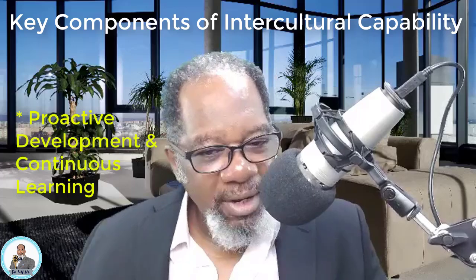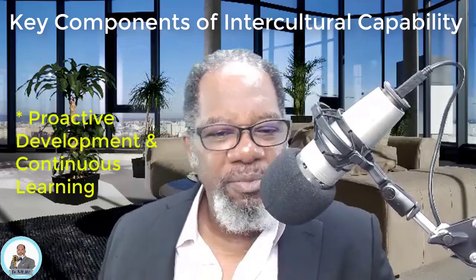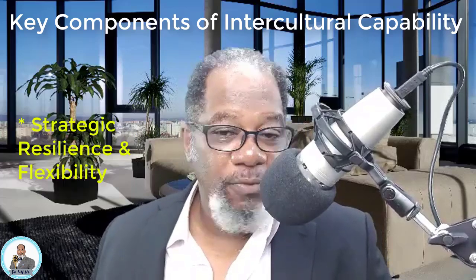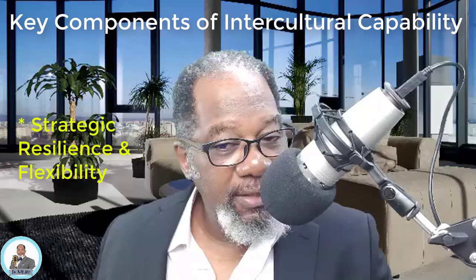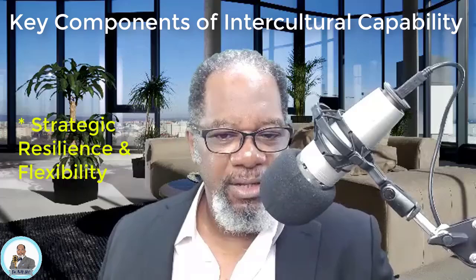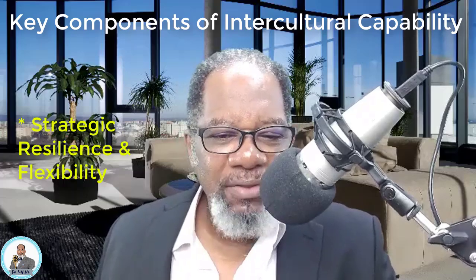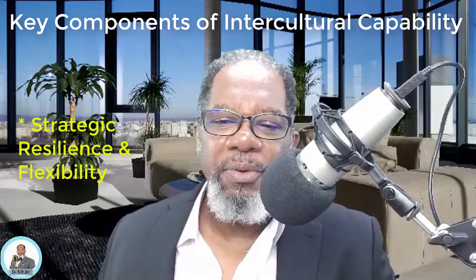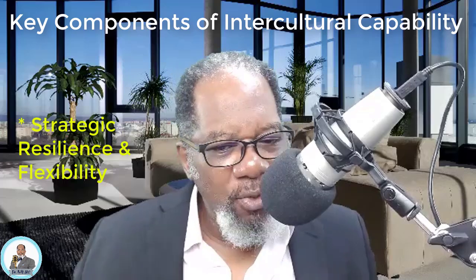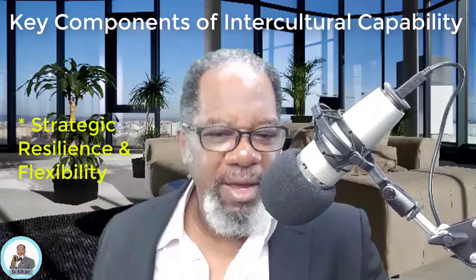involving global dynamics. One of the last ones in this construct for intercultural capability is strategic resilience and flexibility. The proficiency to manage and leverage cultural diversity for strategic objectives, adapting to challenges with resilience and preparing for future shifts, being future ready in support of the strategic vision and business impact.